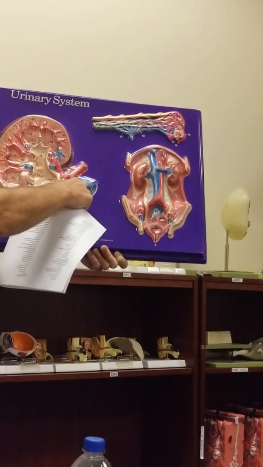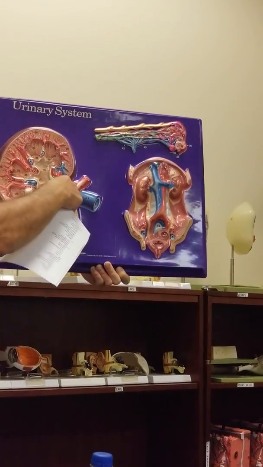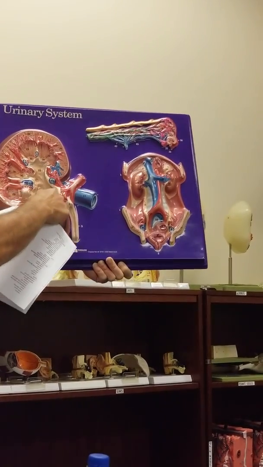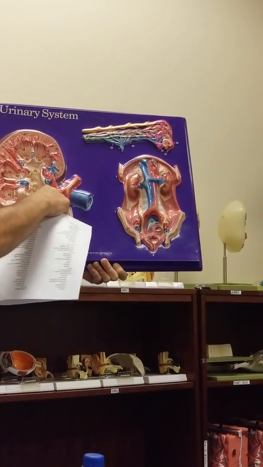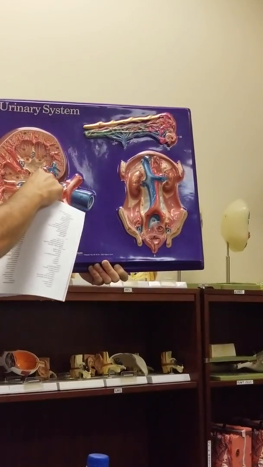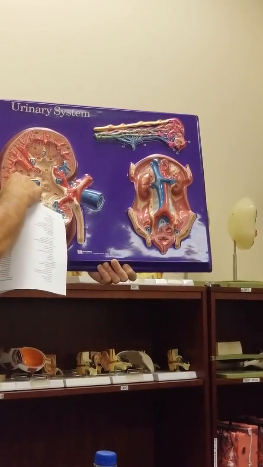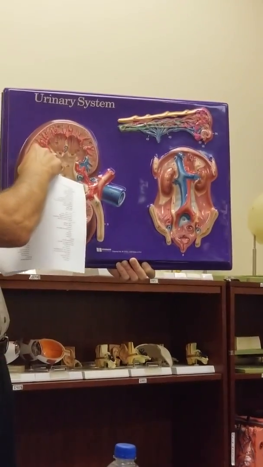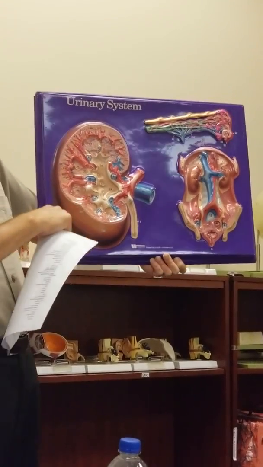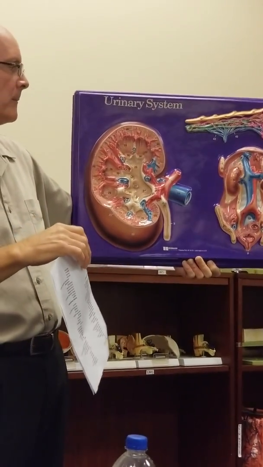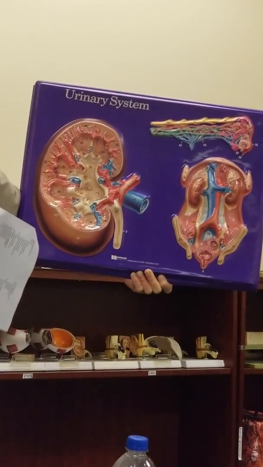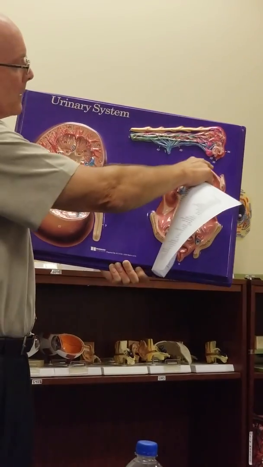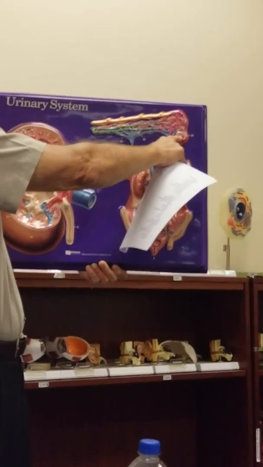Renal artery, renal vein, and some of the circulatory branches of the renal artery, being the segmental artery, interlobar artery passing through here. Where it forms kind of an arch would be the arcuate artery, and where it invests into the renal cortex would be the interlobular artery. Technically, the interlobular artery becomes the afferent arteriole, carrying blood into the glomerulus.